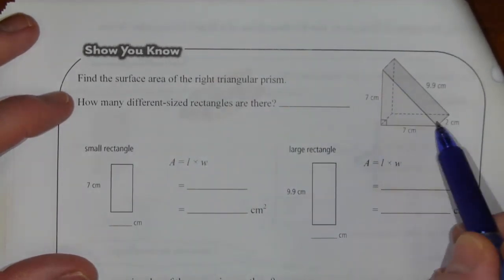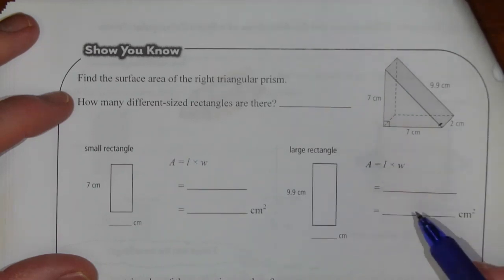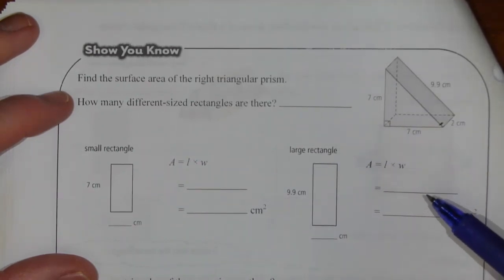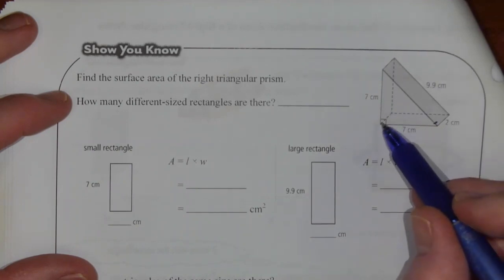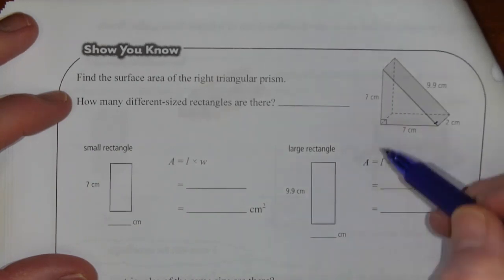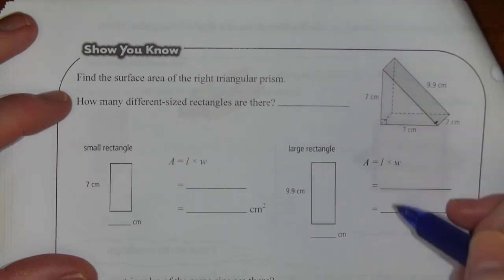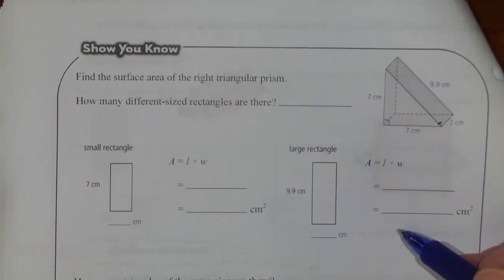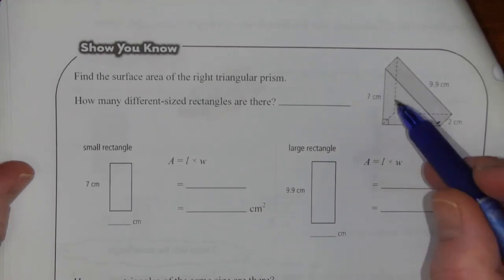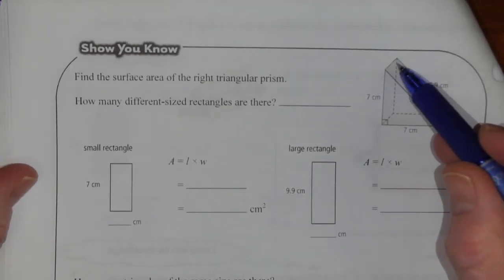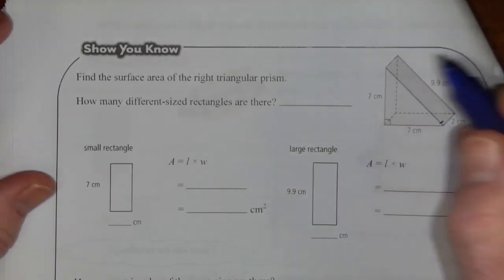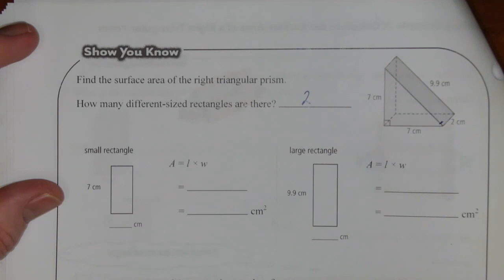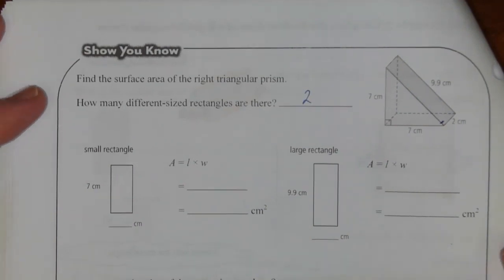We've got a 7 by 7 triangle, front and back. So that's why it's a triangular prism. The triangle is the front, it's the base shape. We've got a rectangle on the bottom that's 2 centimeters by 7 centimeters, and on the side it's also 2 by 7. So that's one size of rectangle that actually has a pair. Then we've got another rectangle on the diagonal side here that's 2 by 9.9. So that's two different sizes of rectangles.